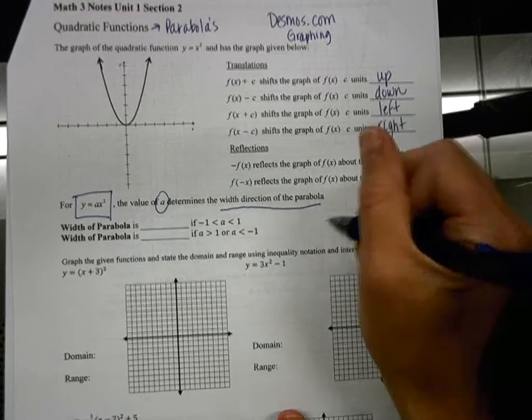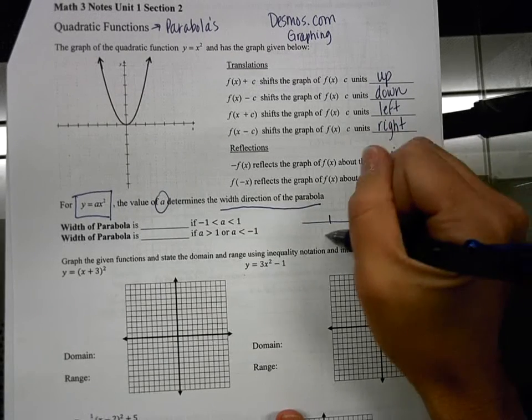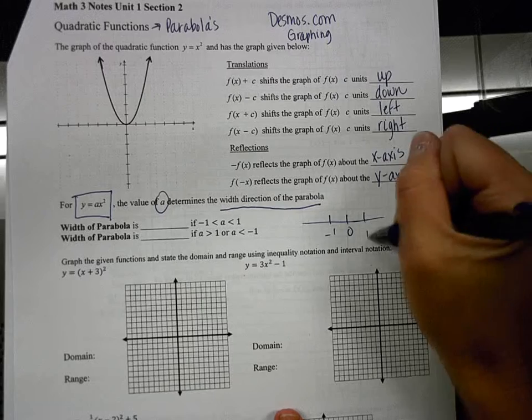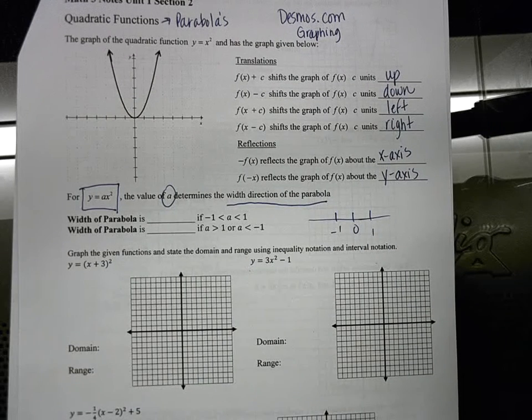So I don't have a number line in here, but if I have a number line, here's -1, here's 0, here is +1. What values are also in between those two numbers? A half, fractions, decimals, right? And so all of the fractions and decimals are less than 1, and they could be positive or negative. Does that make sense? Okay, so let's just go back here to our graph again.